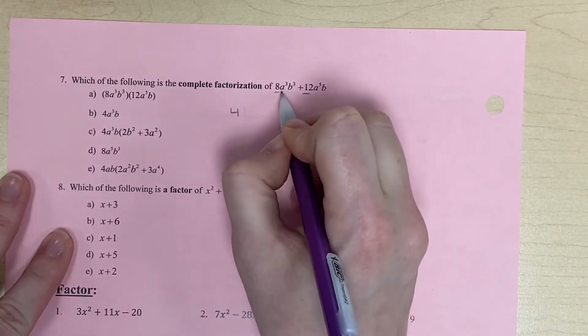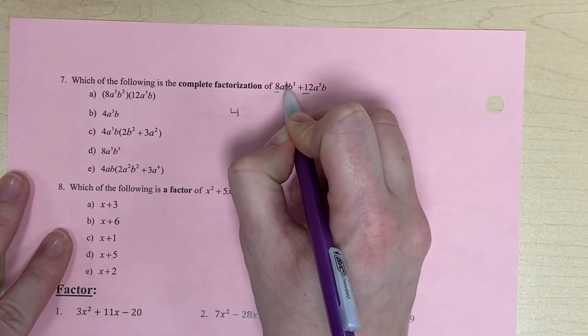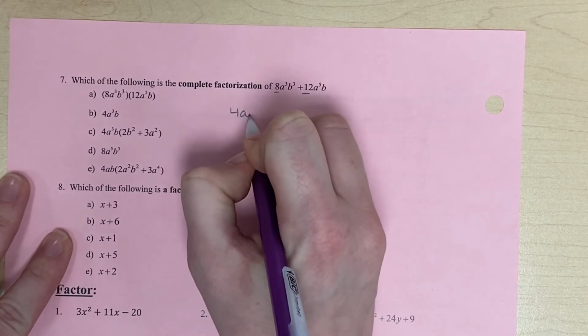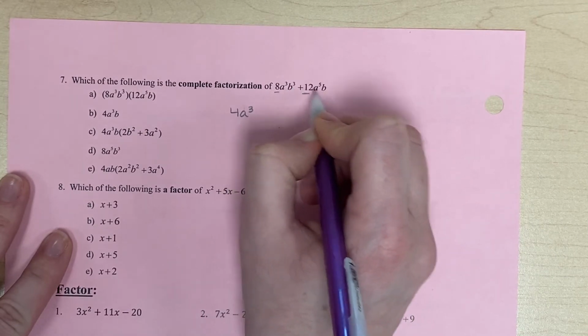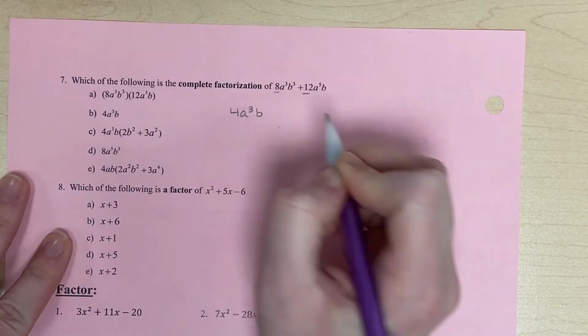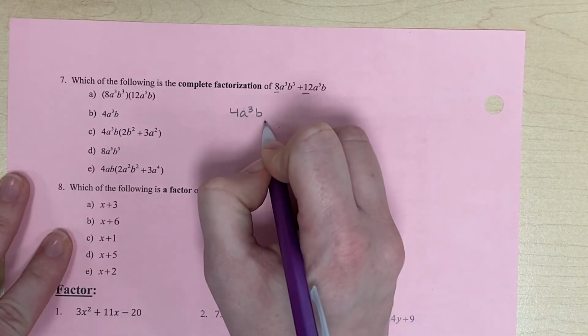Then I want to look at the variables. For the variables, you actually want to look for the smallest exponent. So I have an a cubed and an a to the 5th. The smallest of those is a cubed. For b's, I have a b cubed and a b to the 1st. The smallest of those is b. So my GCF is 4a cubed b.